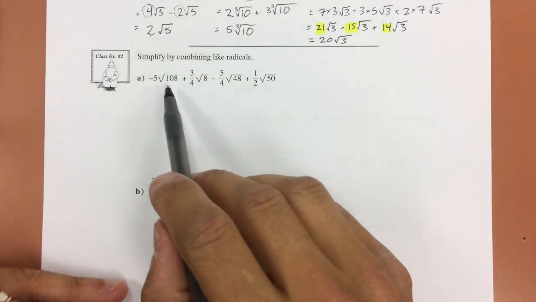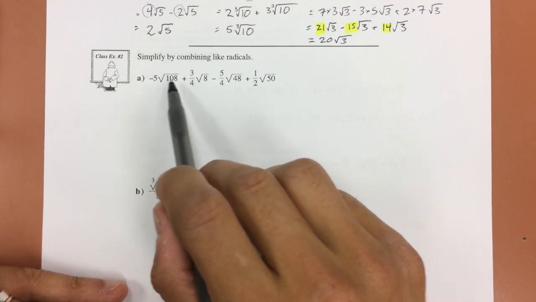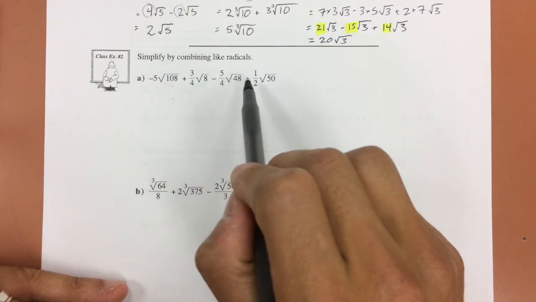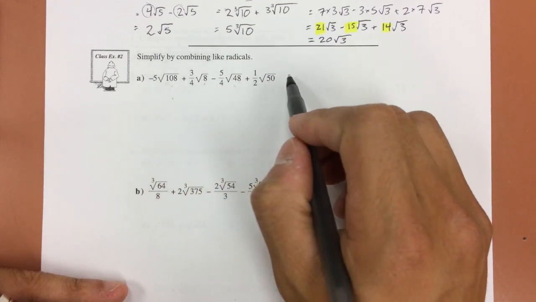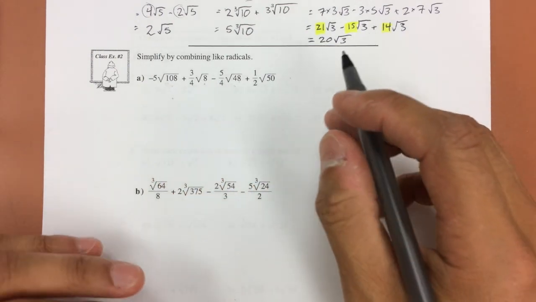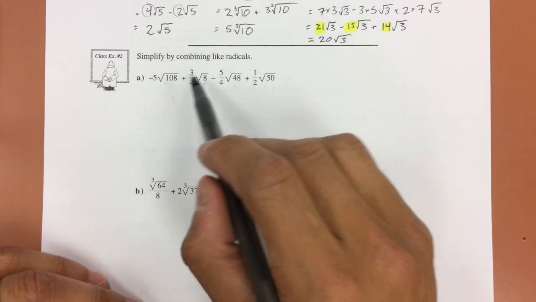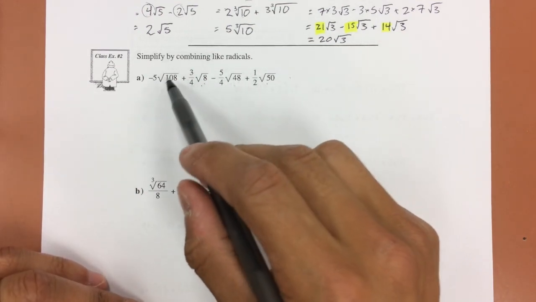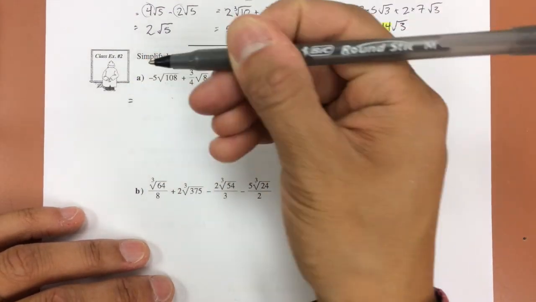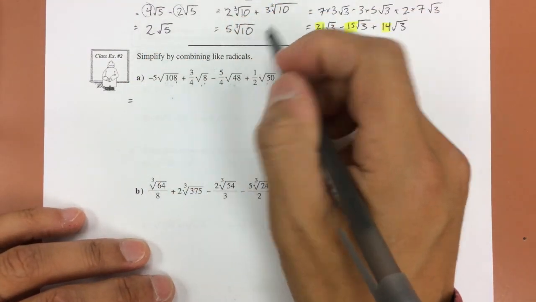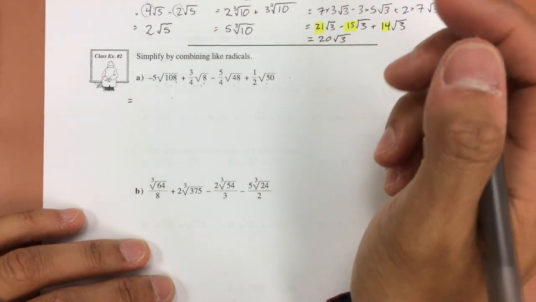So we've got to find radicands that are the same. Between 108, 8, 48, and 50, we've got to find some similar bases. Now, it's okay if you can't find a base that's exactly the same between all of them. Usually, if there are 4 terms, you'll find 2 bases that are similar sometimes.